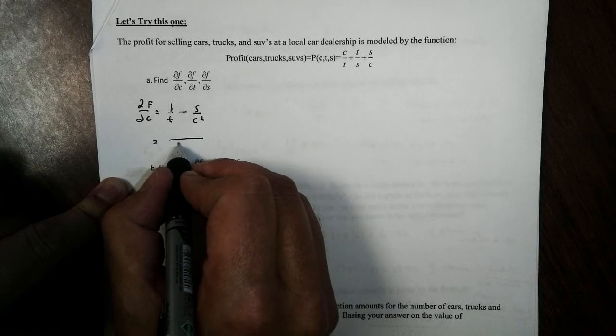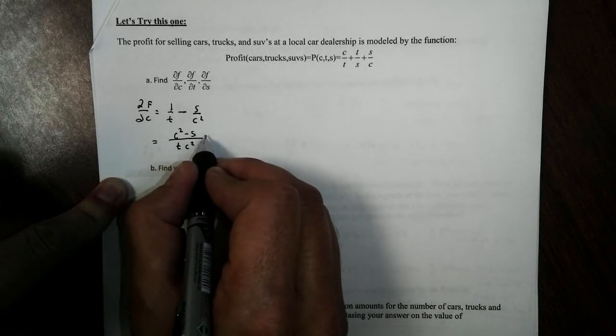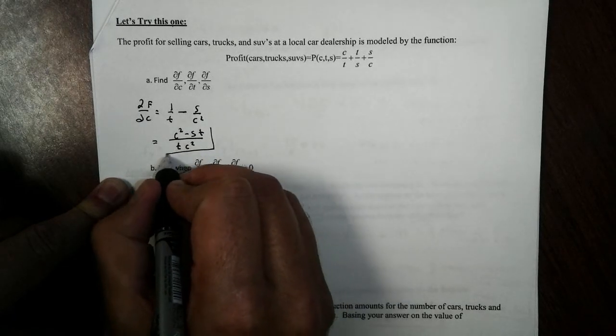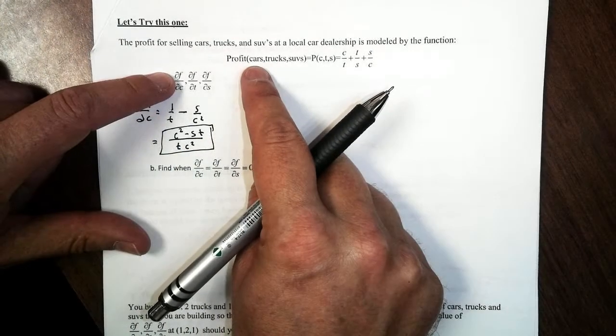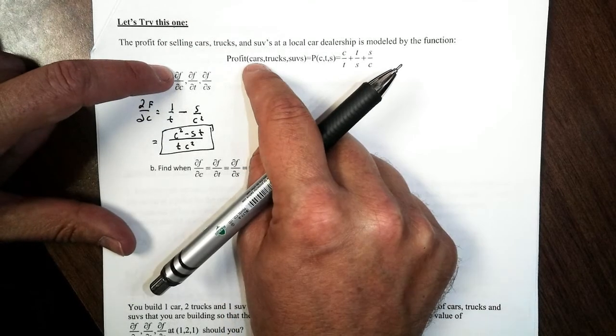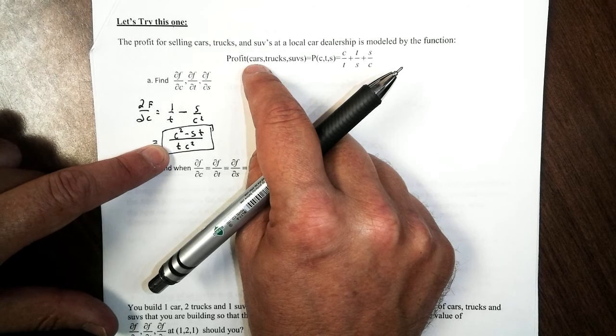Now I'm going to write this as a single fraction. My common denominator is tc squared, and I get c squared minus s times t. There we go. So this is the partial profit with respect to cars. In other words, how does our profit change if we only change the number of cars? And that's what we would have.